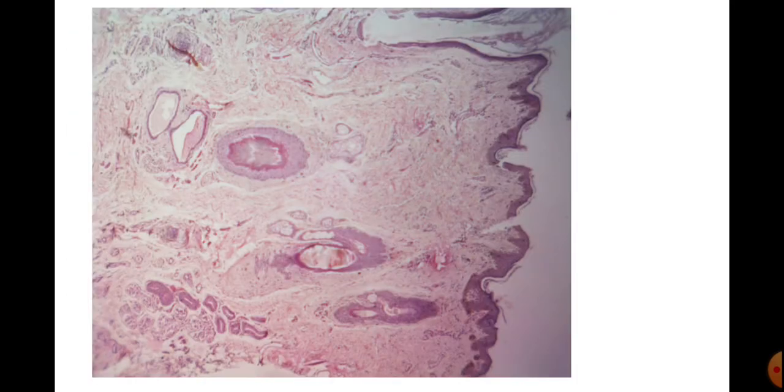Now we'll see the next slide, that is the 10x magnification of the lip. Okay, so here this is the outer aspect. It's covered by the stratified squamous keratinized epithelium. Here is the hair root. Now there are a number of blood vessels seen here. These are a number of glands seen here. These are the sweat glands present here. Along with the hair root, one can find the sebaceous gland.